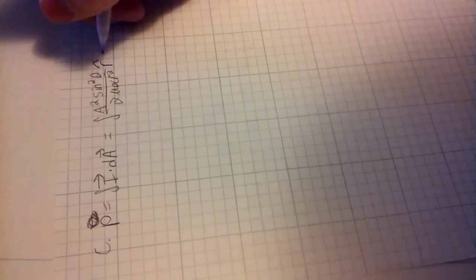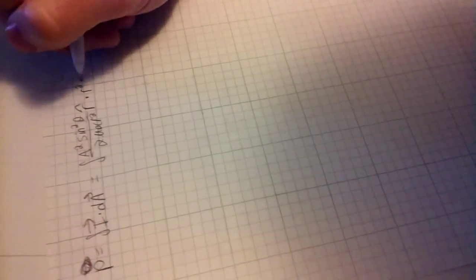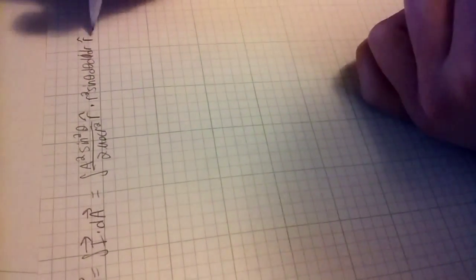And since dA is always orthogonal to the surface, and since this is a sphere, we're in spherical, we're going to have r squared sine theta d theta d phi in the r hat, since the r hat is the only one normal to the surface. So these are in the same direction.